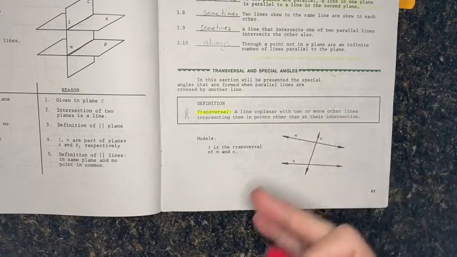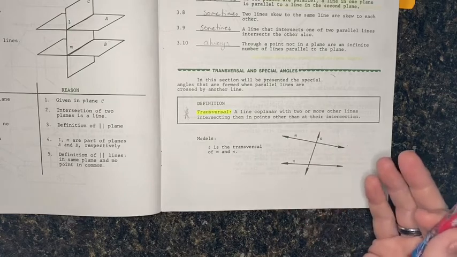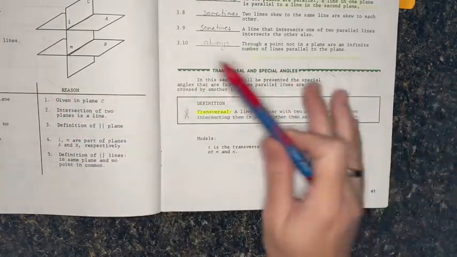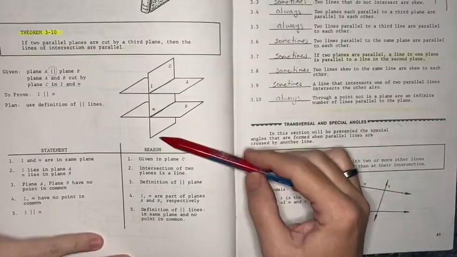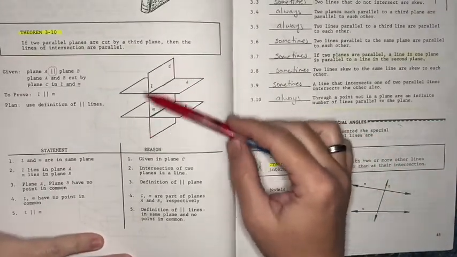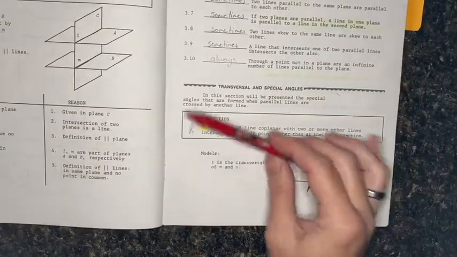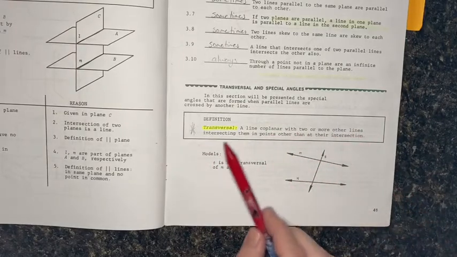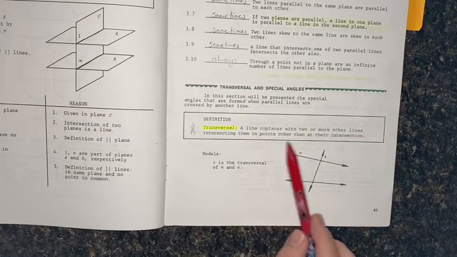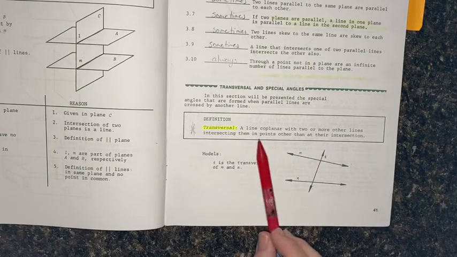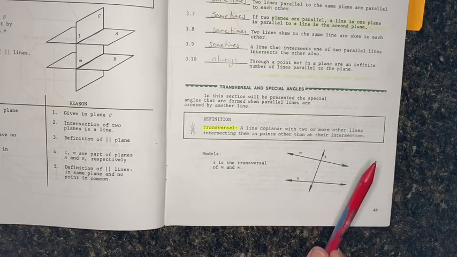And we are going to be using transversals extensively throughout geometry. We had one actually over here. This plane C was a transversal of plane A and B. They just hadn't taught you the word yet, so they didn't use it, okay? But here we're learning the definition. A transversal is a line coplanar with 2 or more other lines intersecting them in points other than at their intersection.